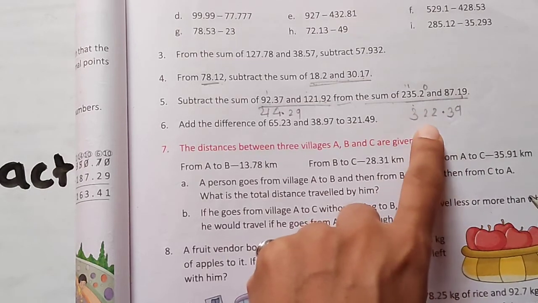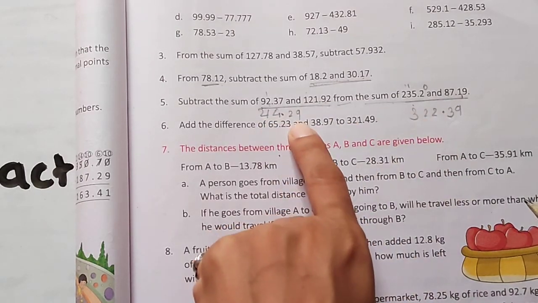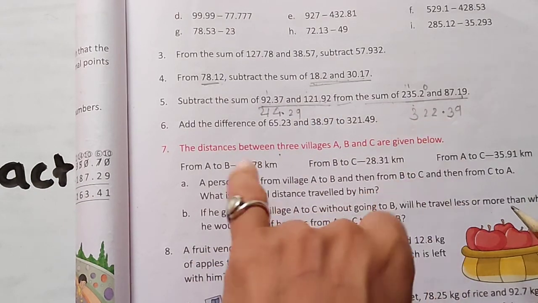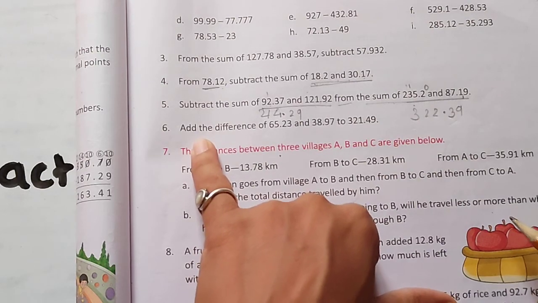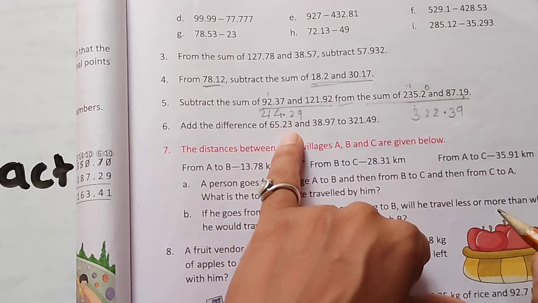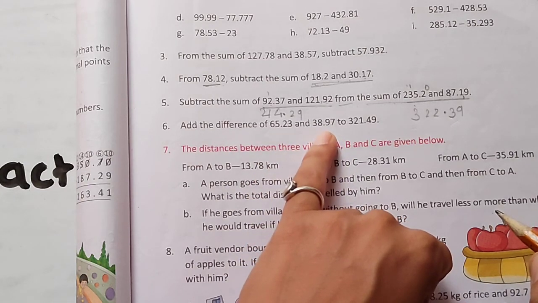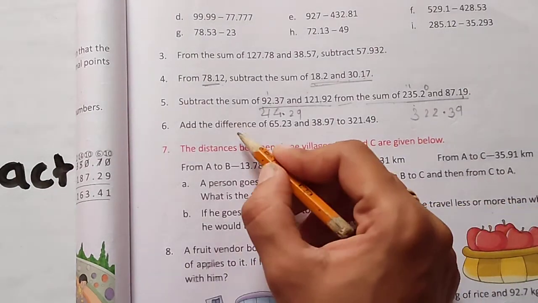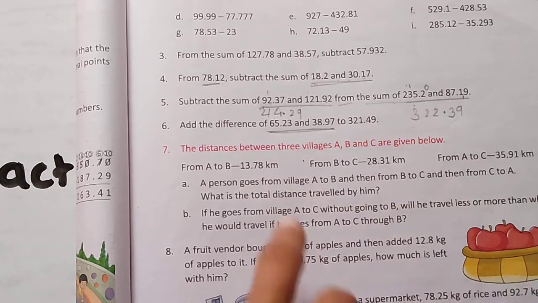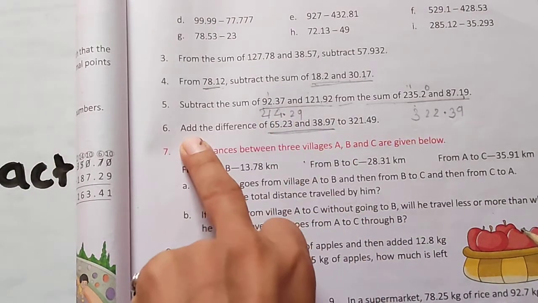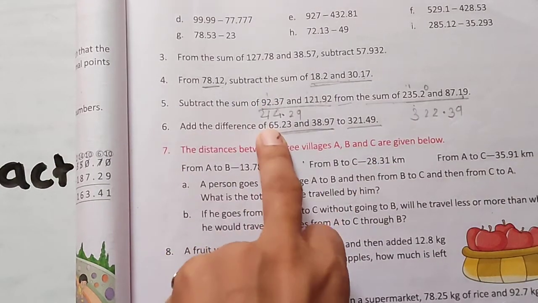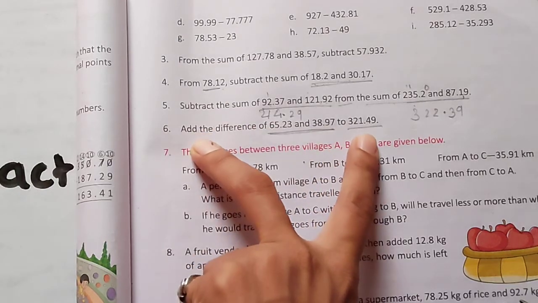Then you have to subtract 214.29 from 322.39. Okay, and again see, the last question is again the same: add the difference of 65.53 and 38.92. See the question, first you have to find the difference between these two numbers. Okay, here you have to do the subtraction, then you have to add this number to this decimal number. Okay, so first you have to do the subtraction, then do the addition.